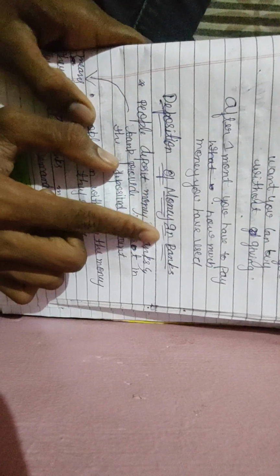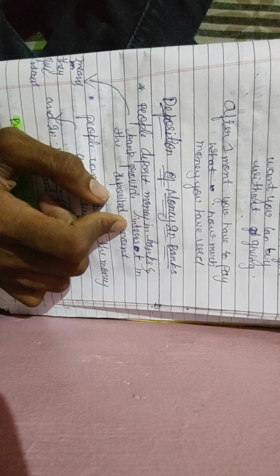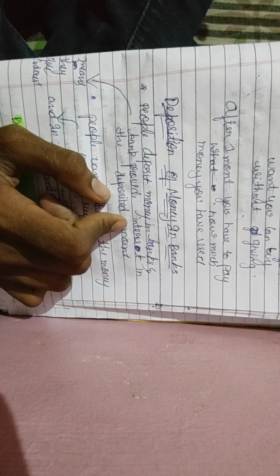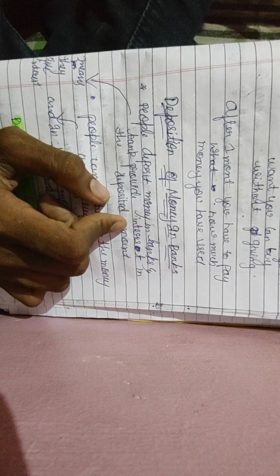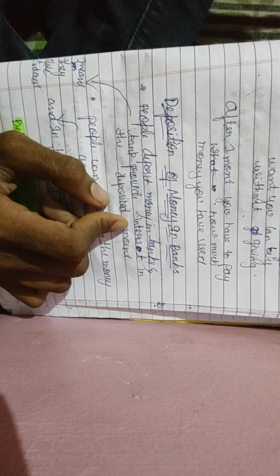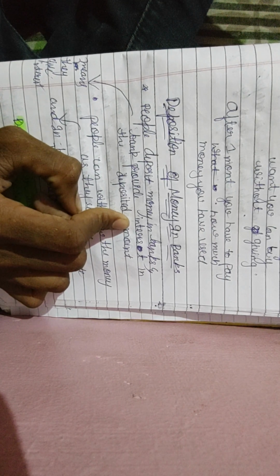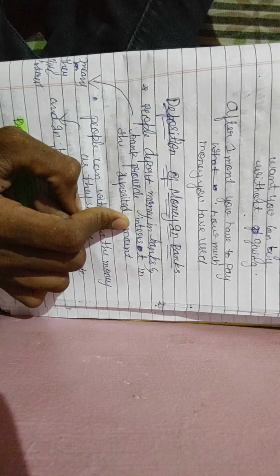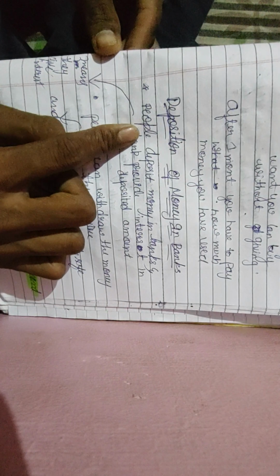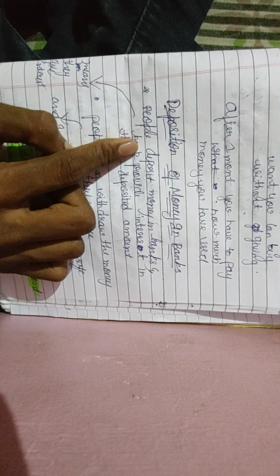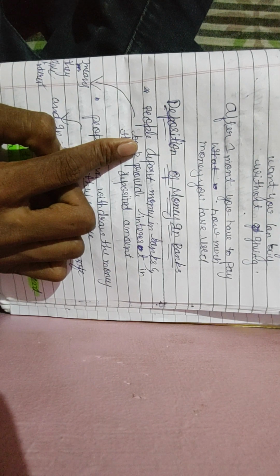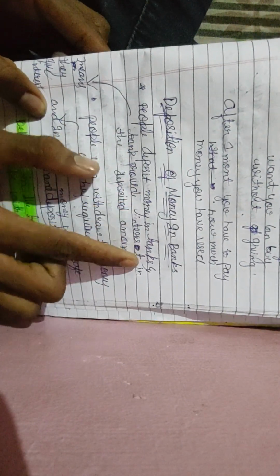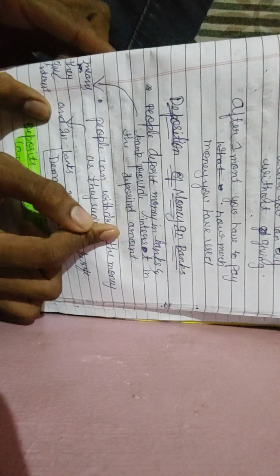Deposition of money in bank. As you all know, when you want to store money, when you want to buy something, a car or bike, you will deposit in your account. Then the bank will give interest to you, through which every year they will give 1000, 2000 increased when you keep in the bank. It is the interest. They will give 5% interest, 10%. It depends upon the bank which you choose. I will not say the names of the banks. People deposit money in banks and the bank provides interest on the deposited amount.